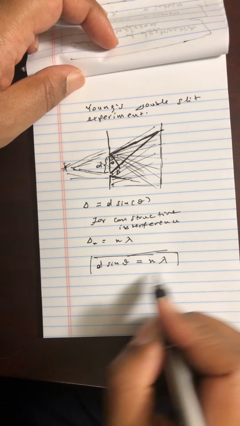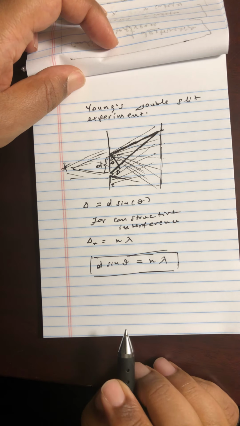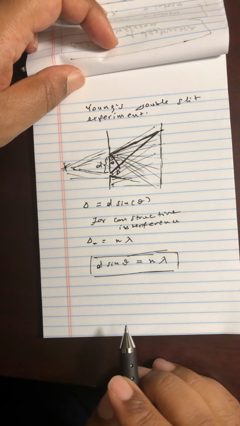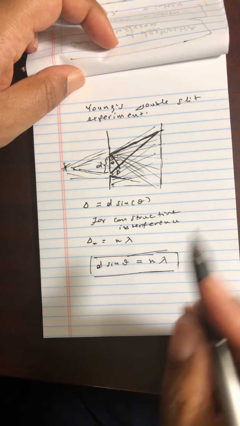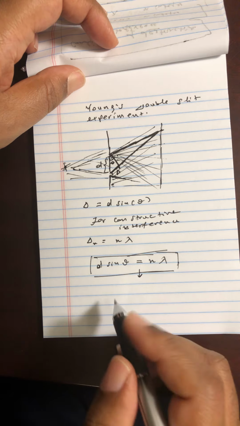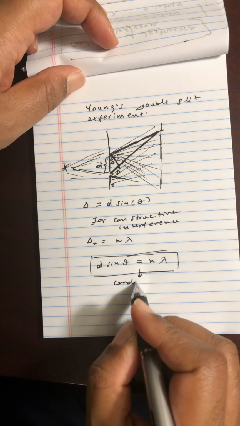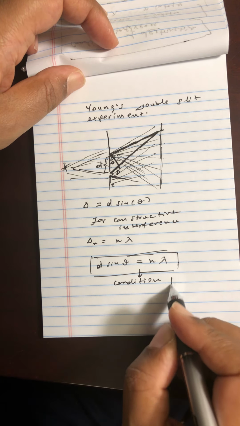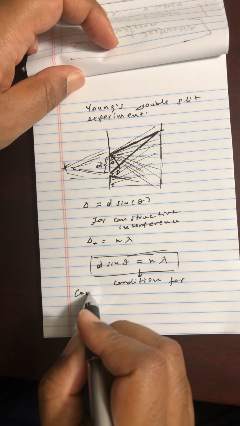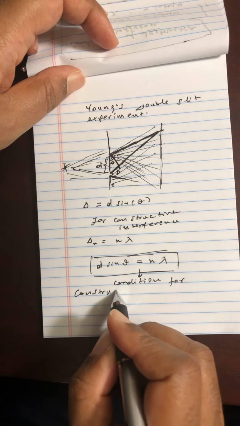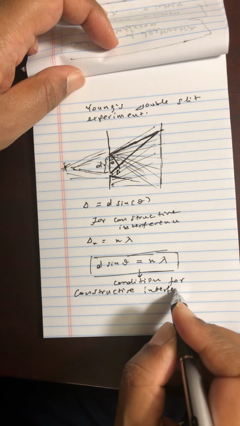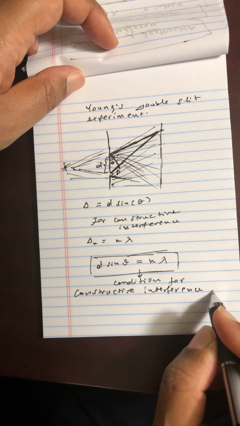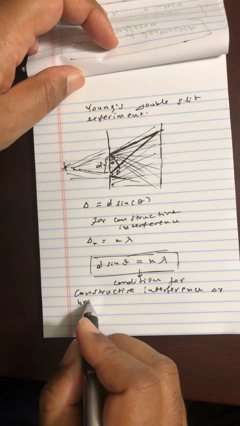So this is the condition for constructive interference, the condition for getting a bright spot over here.